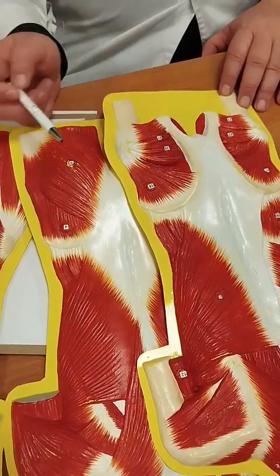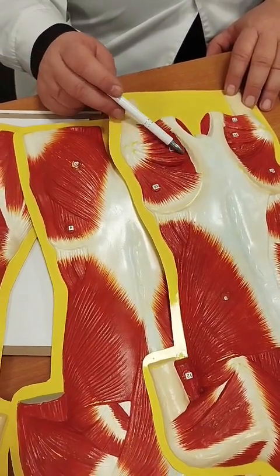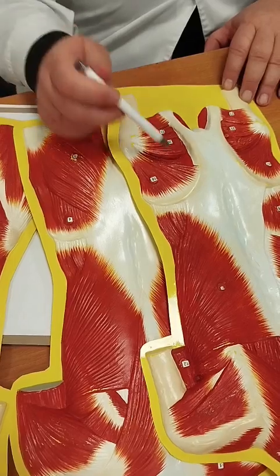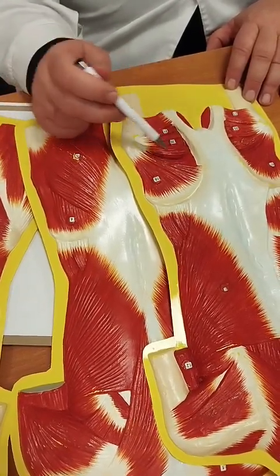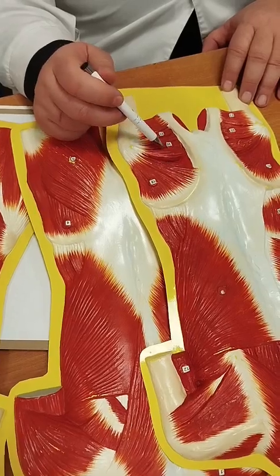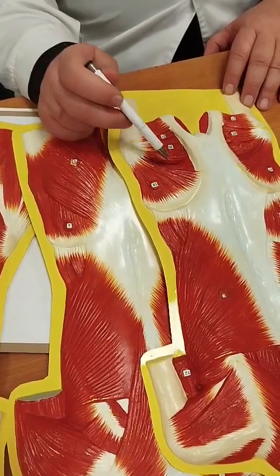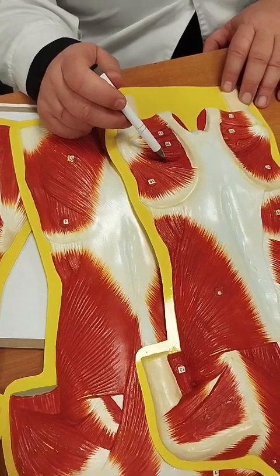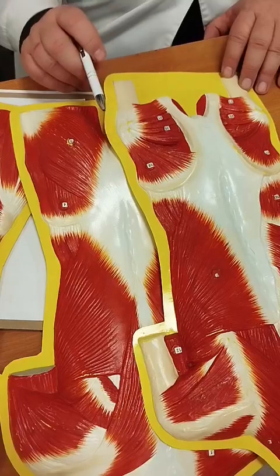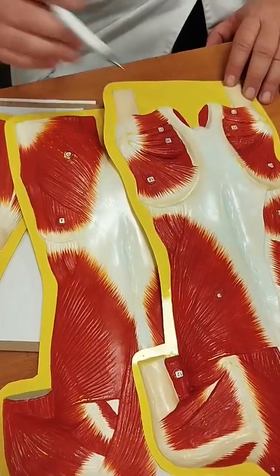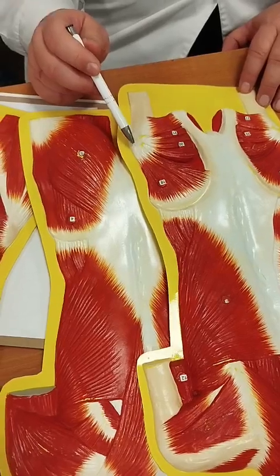It starts from the anterior surface of the sacral bone, passes through the greater sciatic foramen and separates this foramen into two: foramen suprapiriforme and foramen infrapiriforme. Through these openings, a lot of vessels and nerves pass. That is why in the next semester you will repeat the suprapiriform and infrapiriform foramen when you study vessels and then nerves. And this muscle is also attached to the greater trochanter.